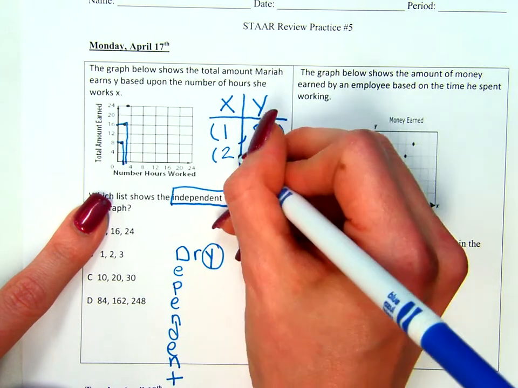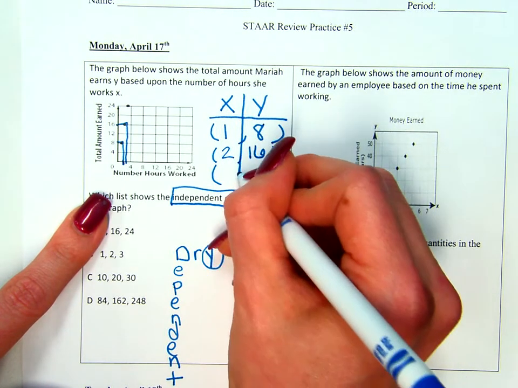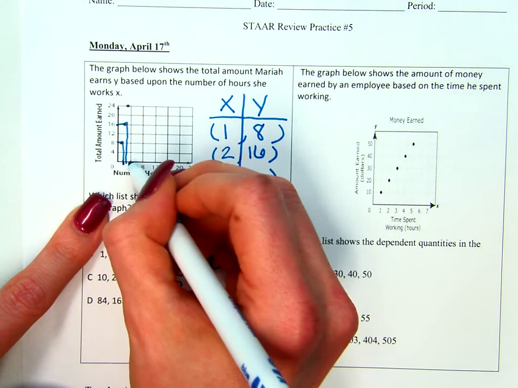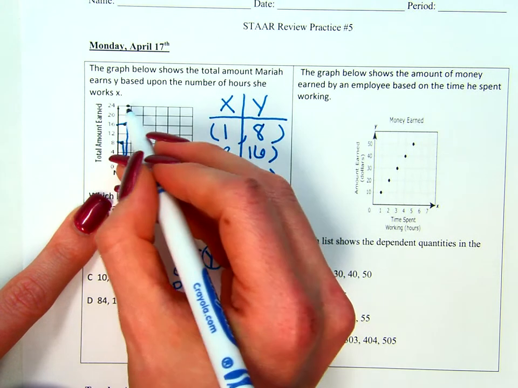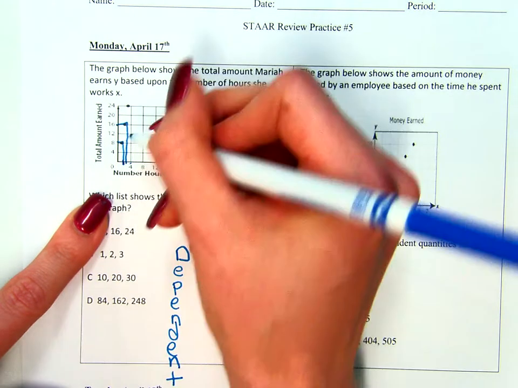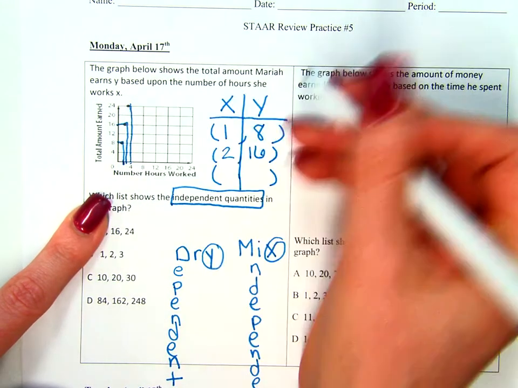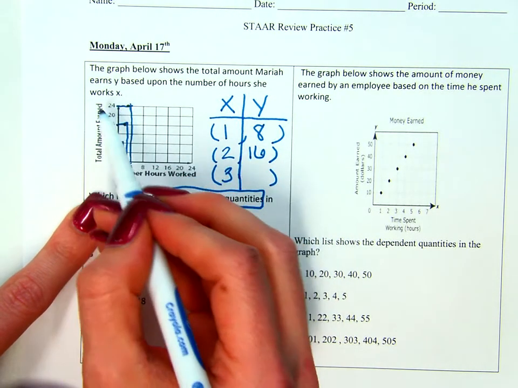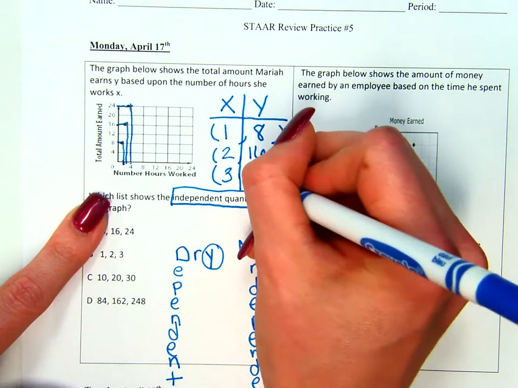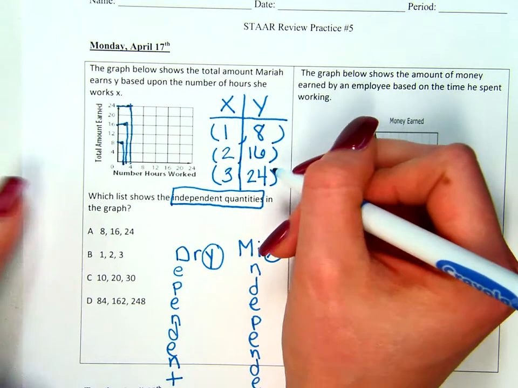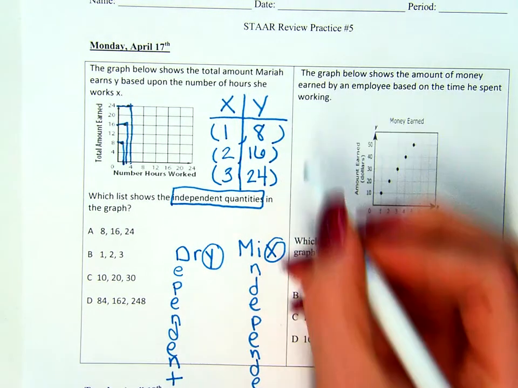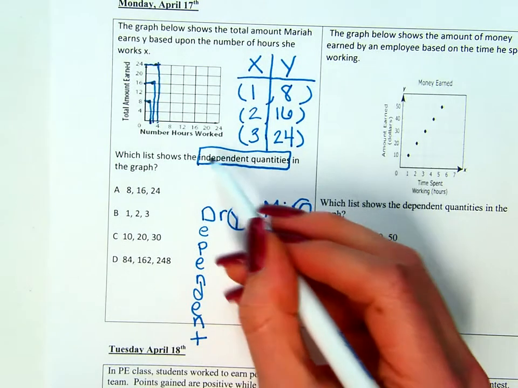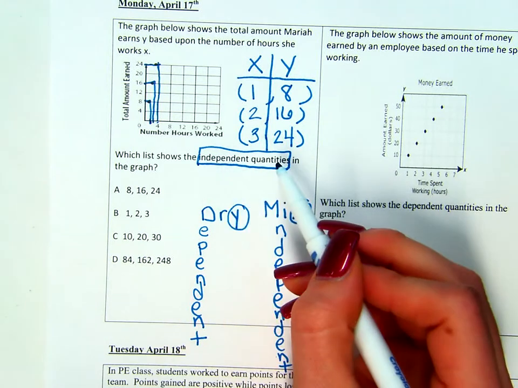Very good. And then the last ordered pair I see here, it's not quite on the line. See how the X didn't quite make it to the 4? So my X would be 3, while my Y would be what, class? 24. Thank you. You're awesome. So smart.